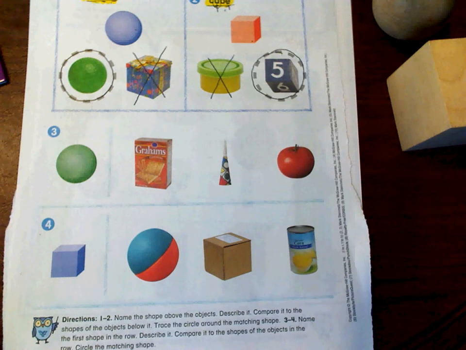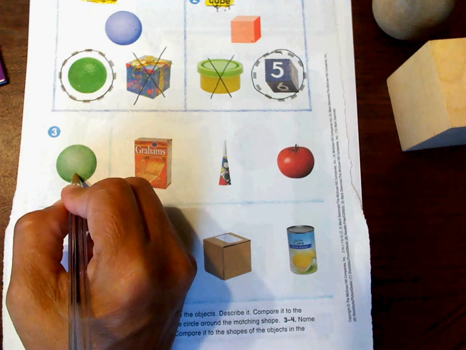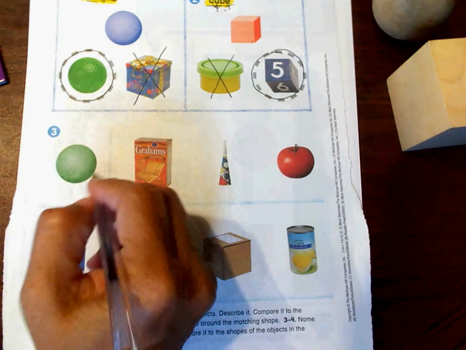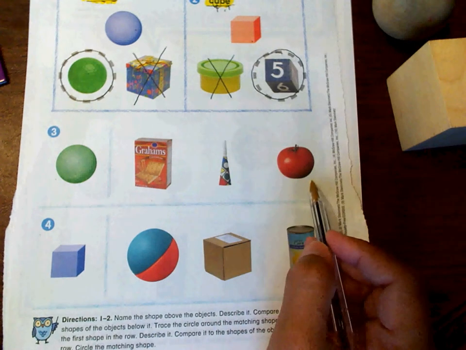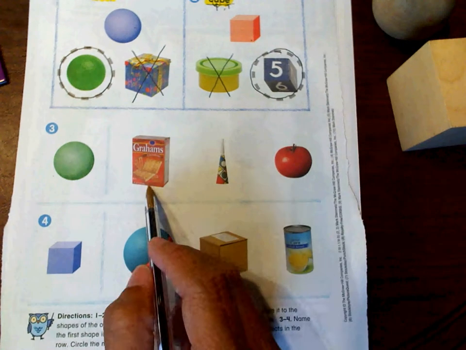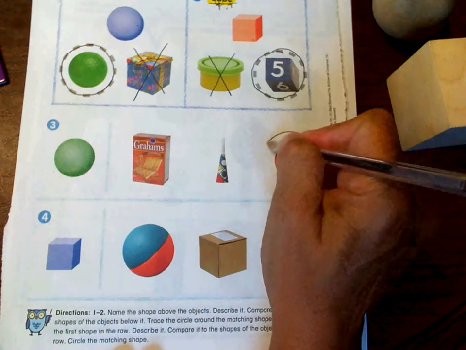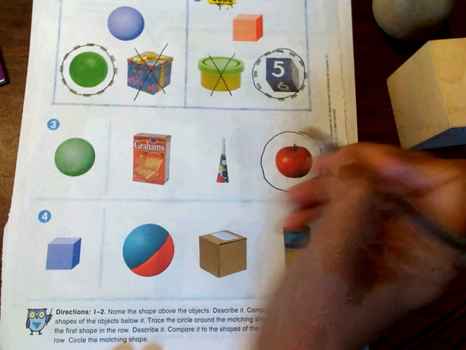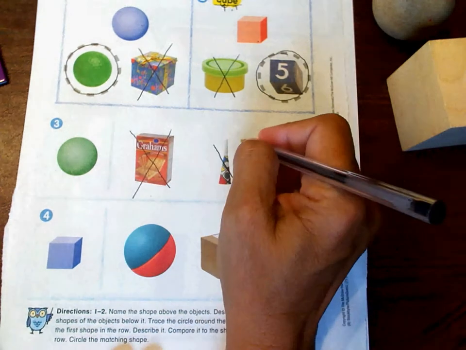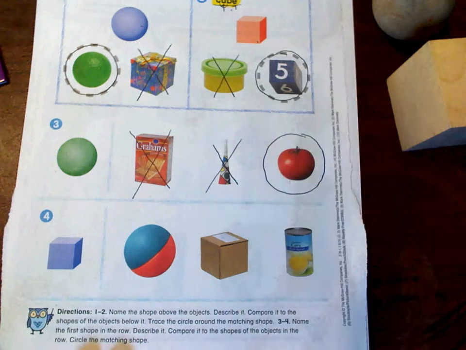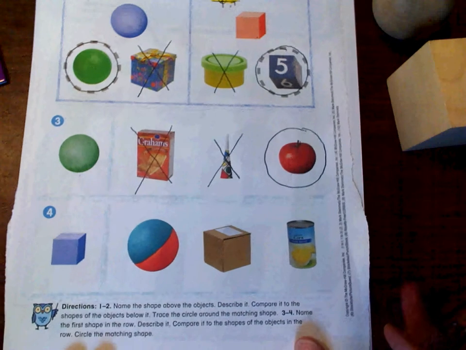Okay, boys and girls, good. If you said that this first shape is a sphere, you are correct. This is a sphere. So you were looking for other objects in this row that are also spheres. If you found the tomato here at the end, that was the sphere in the row, and we're going to circle that one, and we're going to put an X on the box of graham crackers and what looks like a party blower right here. Those are not the same shape as the sphere. Good job.